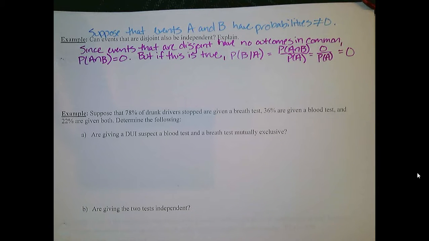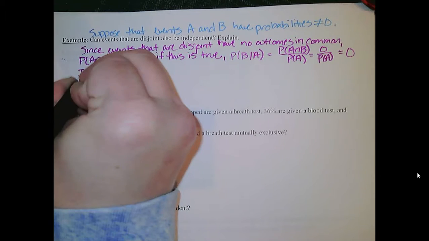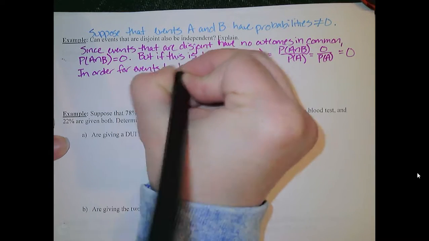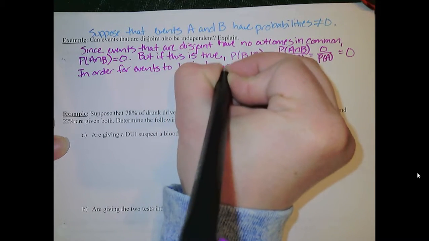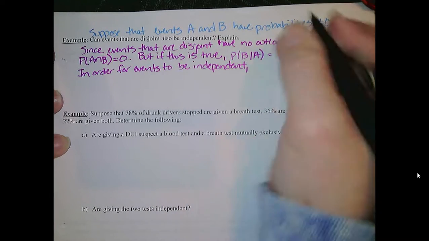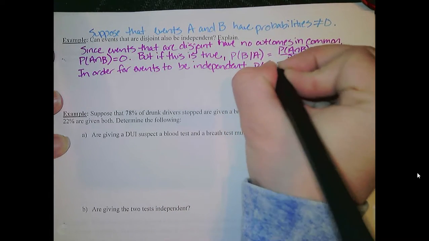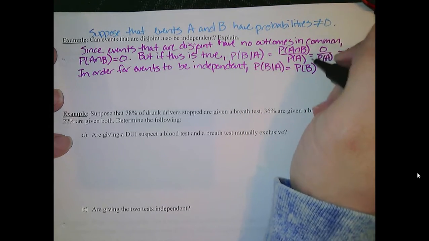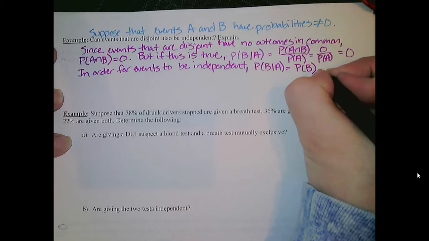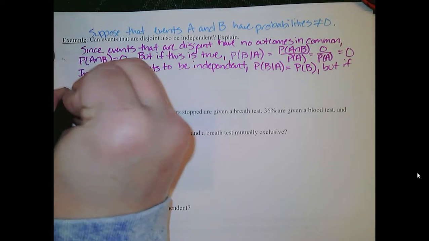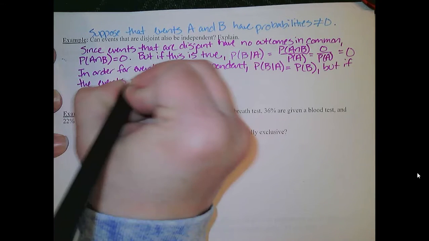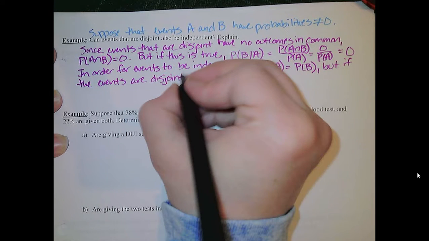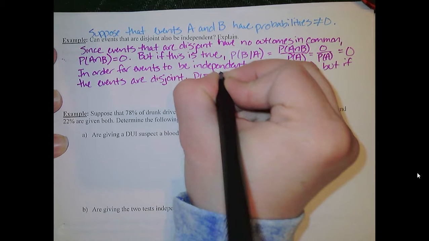But in order for it to be independent, the probability of B given A would have to be equal to the probability of B. But if those events are also disjoint, the probability of B given A would be equal to 0.